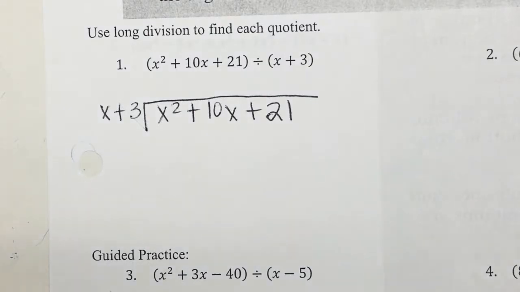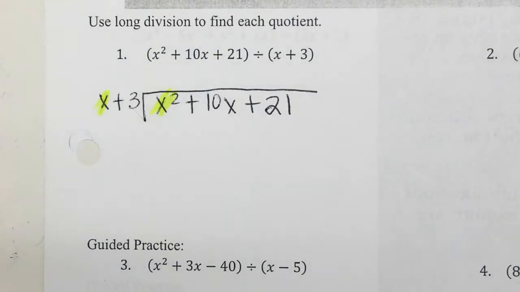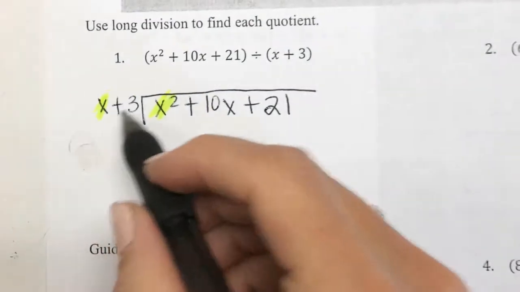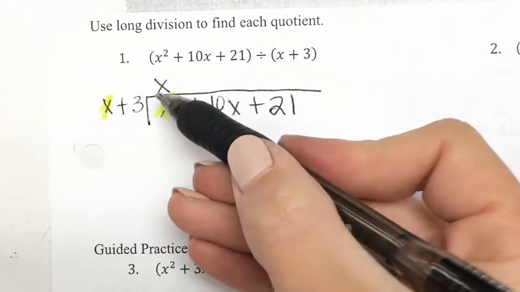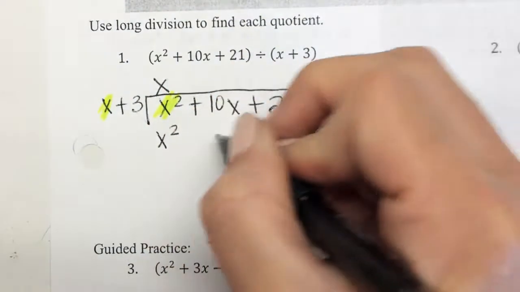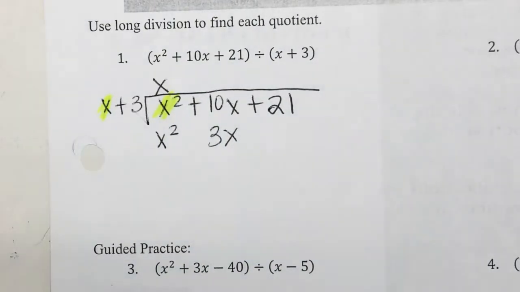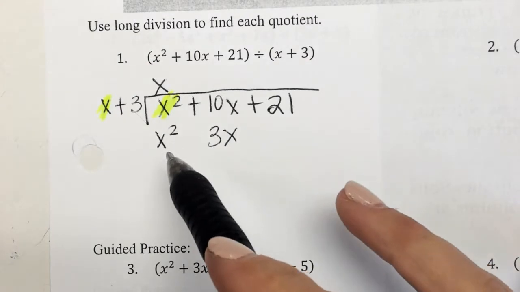And just like we did up there with the 4 and the 60, you just look at the first 2 terms. So what's the first term of my binomial right here? X. And what's the first term of this trinomial? That's the only 2 we care about right now. What do we have to multiply x by to get x squared? Good. So now we're going to multiply this x by both of these terms. So this would make what? And good. Notice I didn't put any plus or minuses, because when you bring them down under, this would make a positive x squared, but we do what?